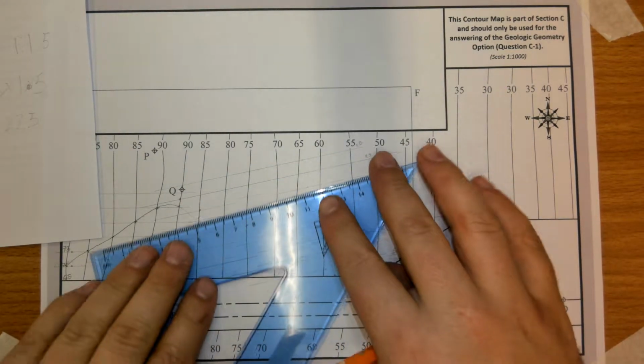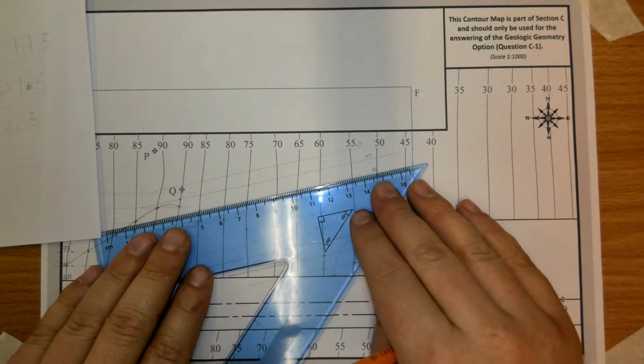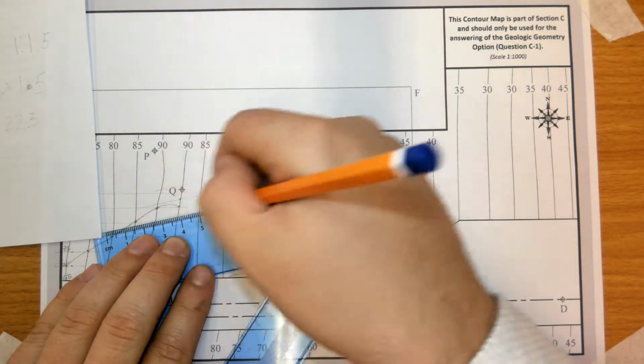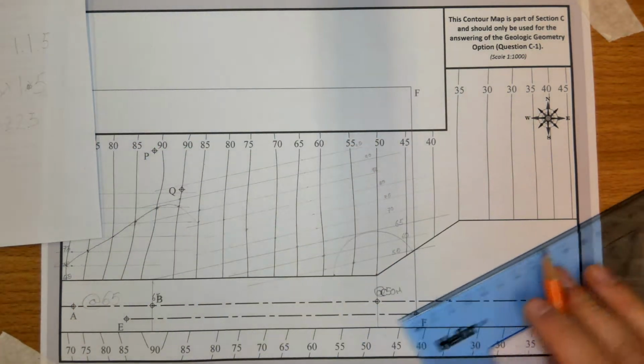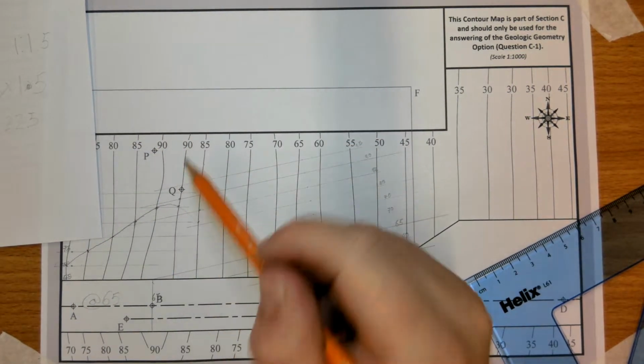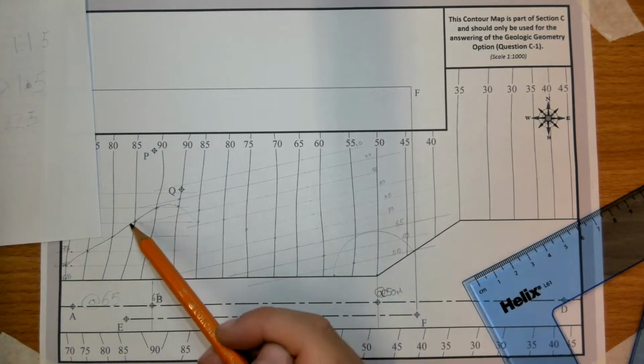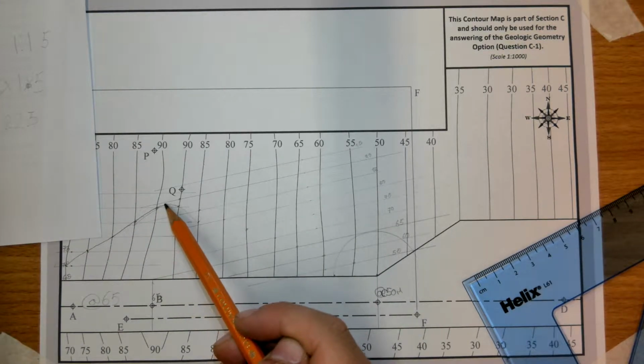So we're going back down to 85. And then we're going to sketch all those points in. So you're going to see what I mean now by the intersection. I'm going to sketch them in.